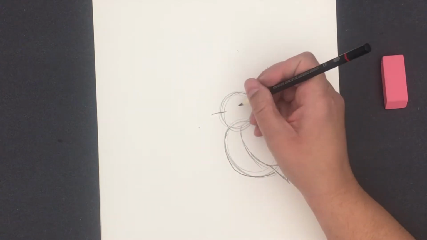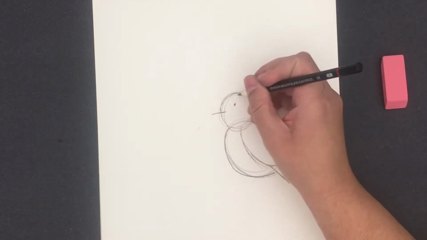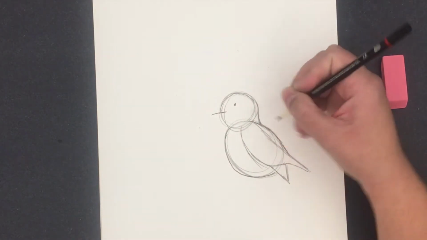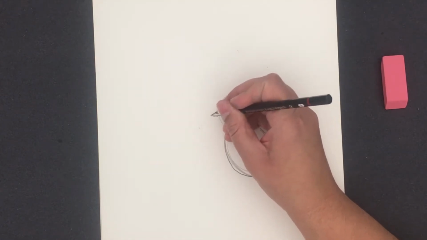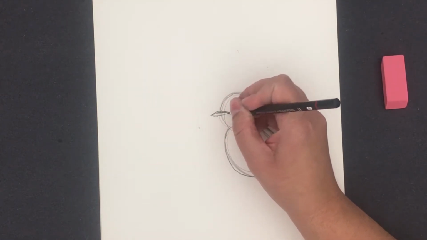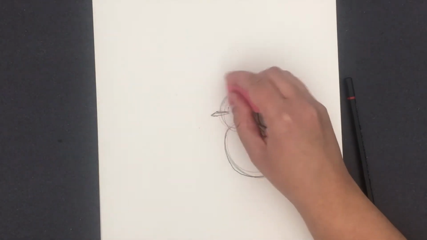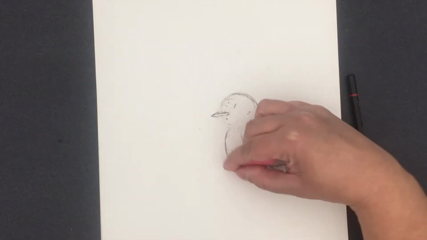Let's start with his beak. Just a line here and a dot for his eye. Forming the bird's body. Drawing the beak. Just a few lines like this. Always have an eraser handy to erase any extra lines.